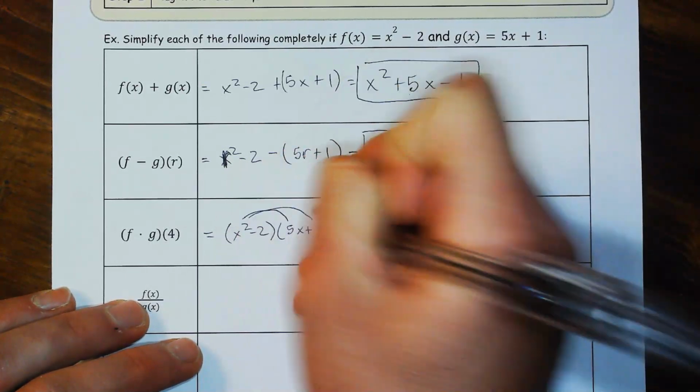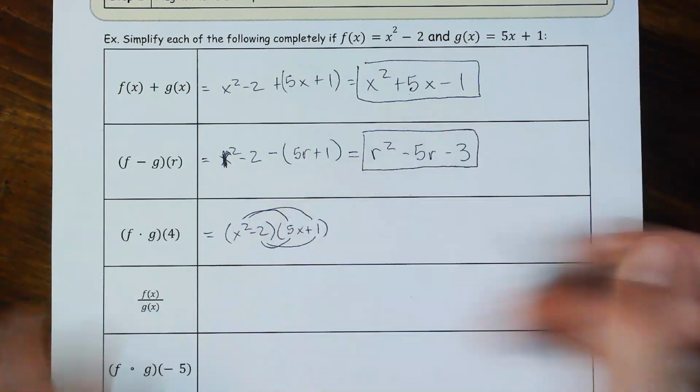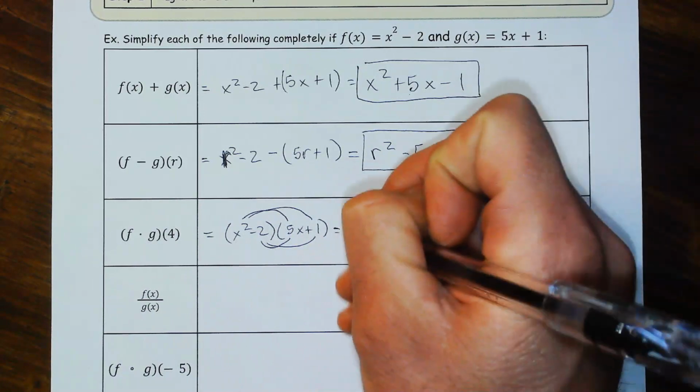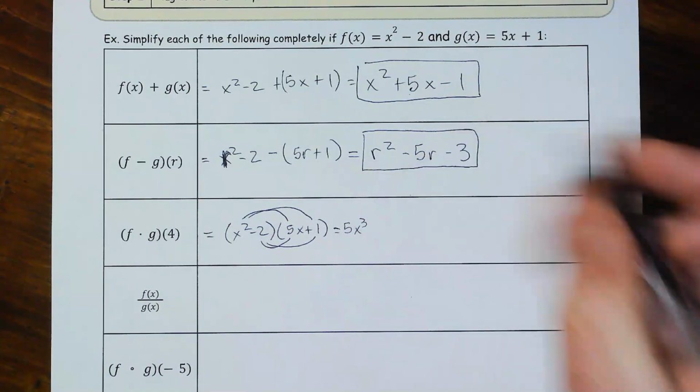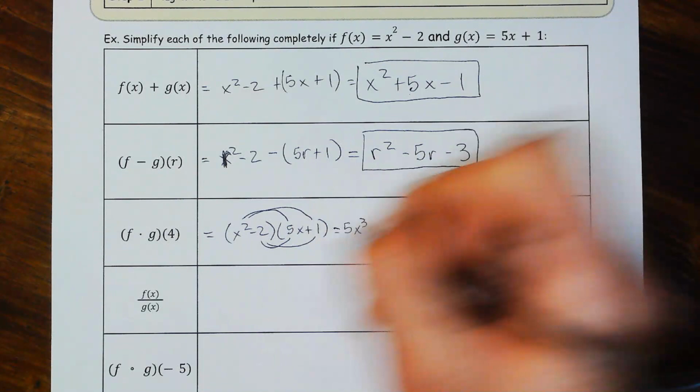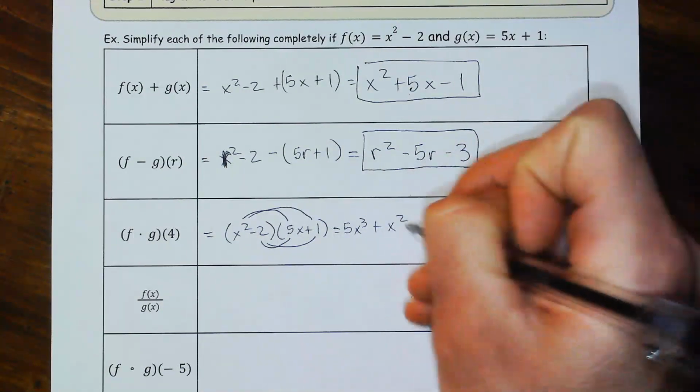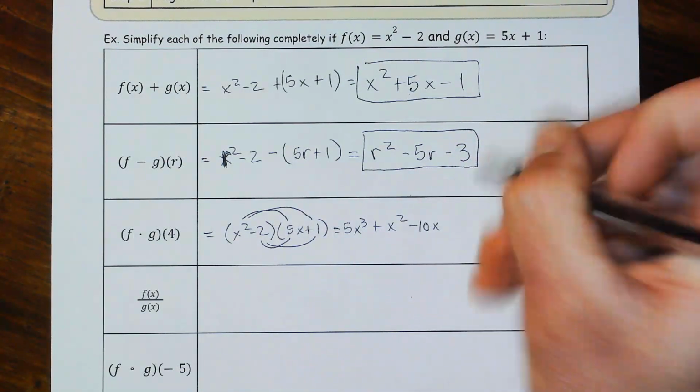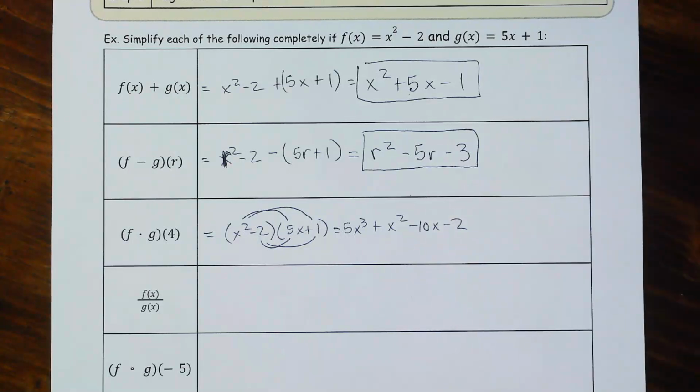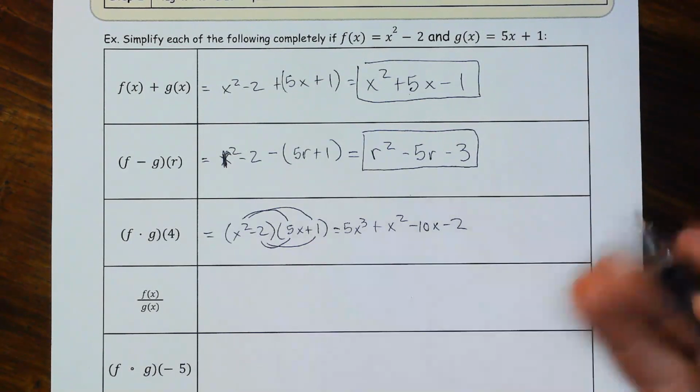To complete that, I would have to FOIL this guy. That's going to give me 5x cubed plus x squared minus 10x minus 2. Okay, just foiling that out. And then the 4 at the end tells me to plug in a 4.